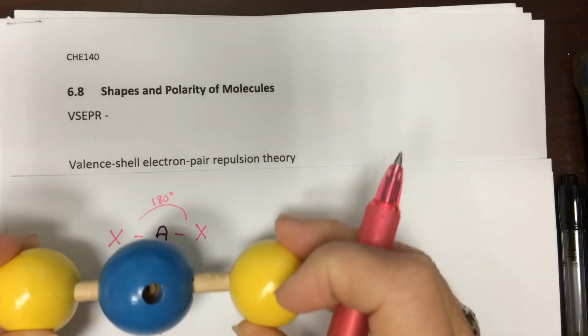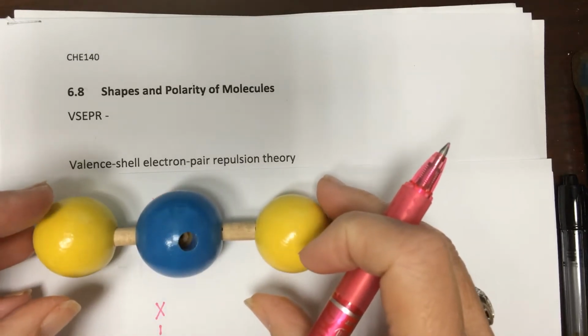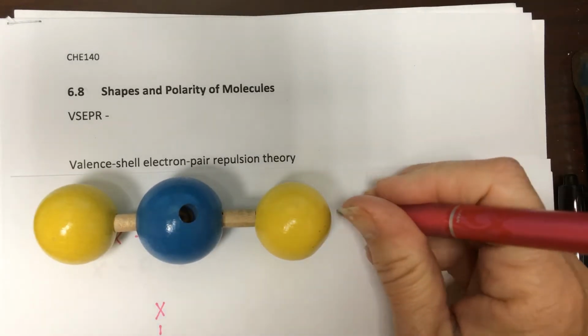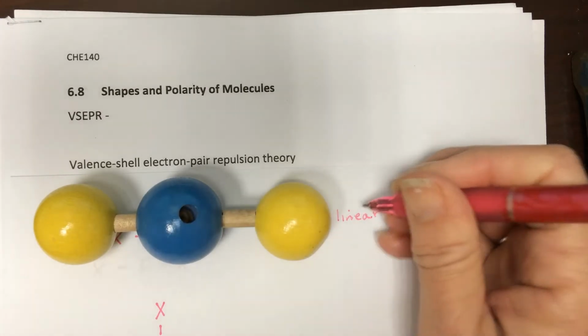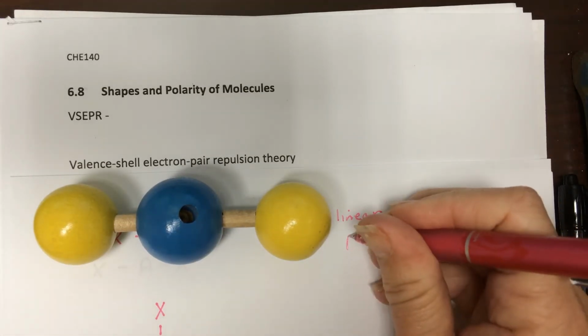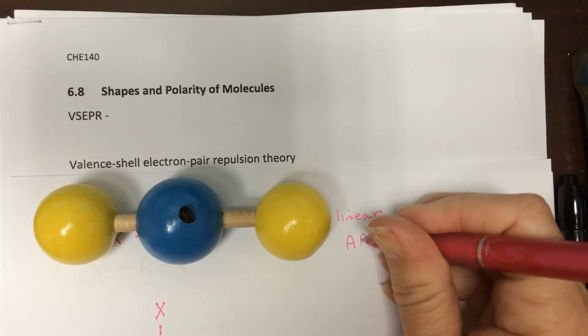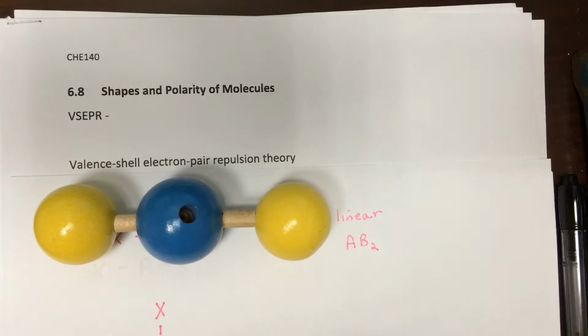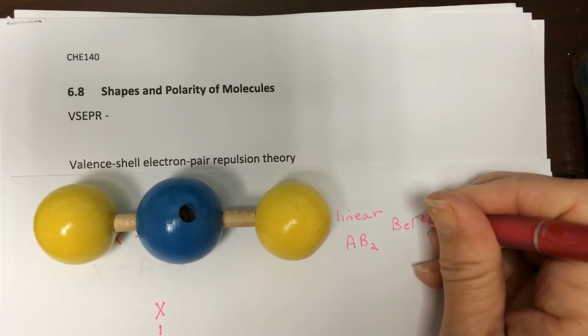That gives us a linear structure. We will write this as A with two bonded atoms, and that's linear. An example of this is beryllium fluoride.